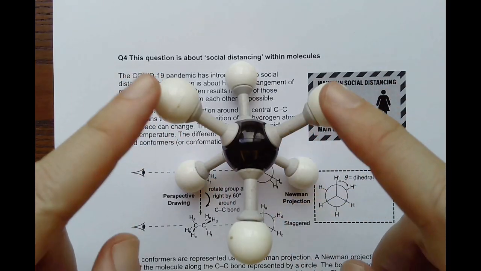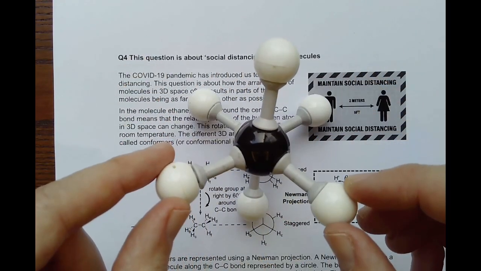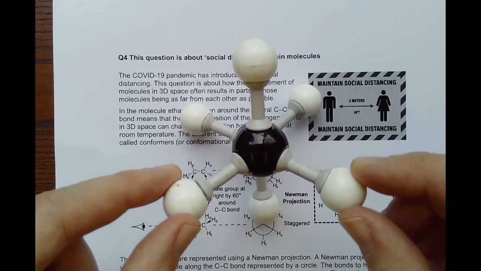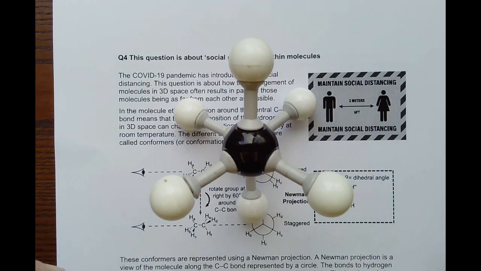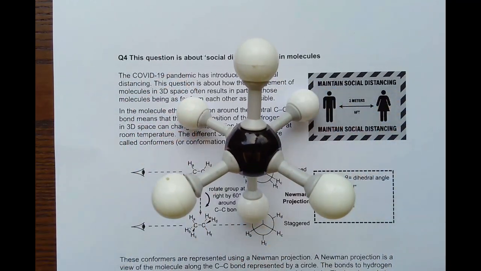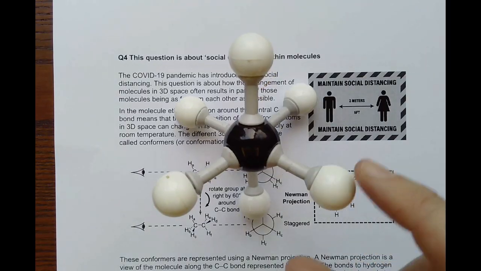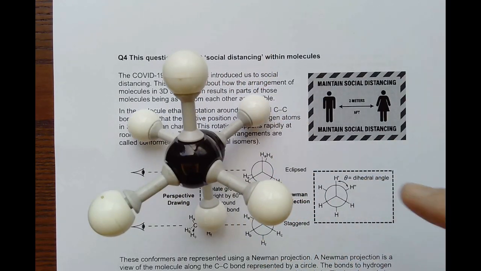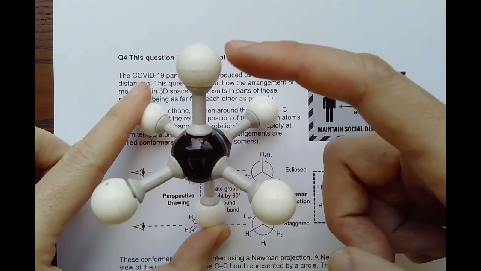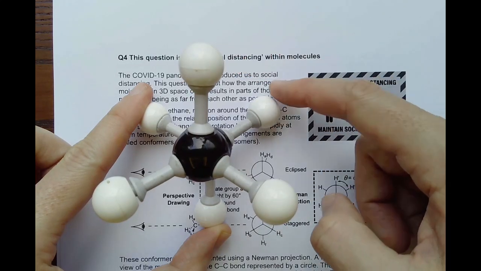So this is A, B, C at the front, or however they've got it oriented, and then this is D, E, F at the back. And this dihedral angle, that's going to become quite important in the question, is the angle between one of the ones at the front and one of the ones at the back.